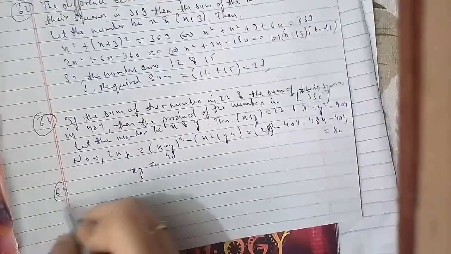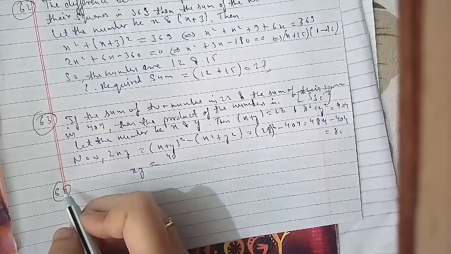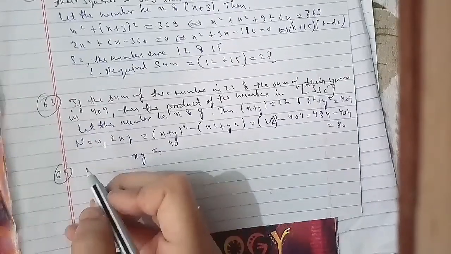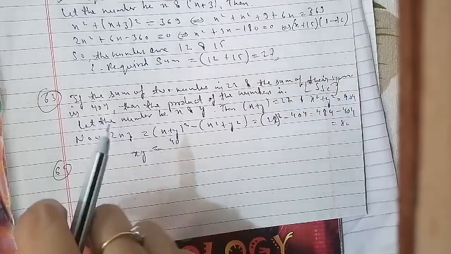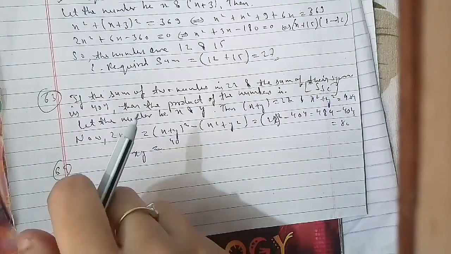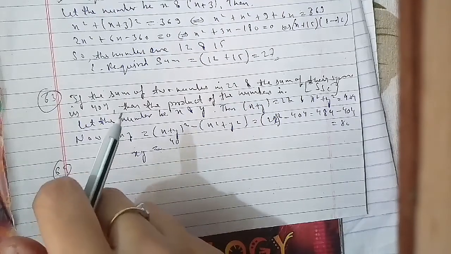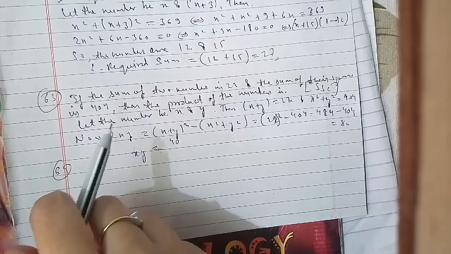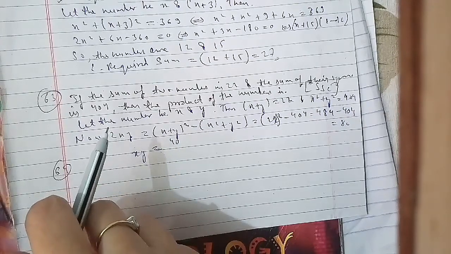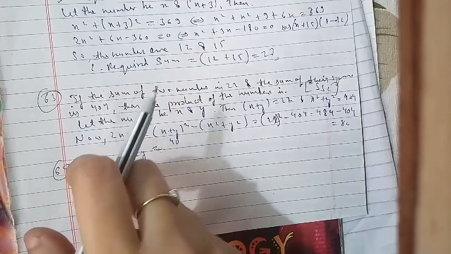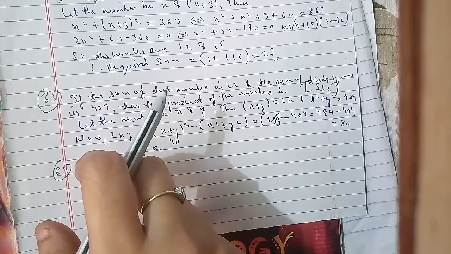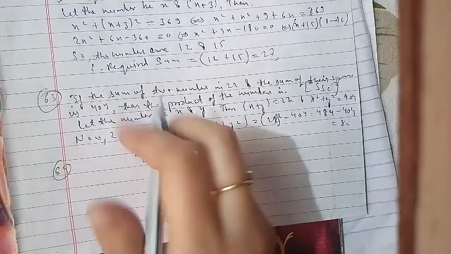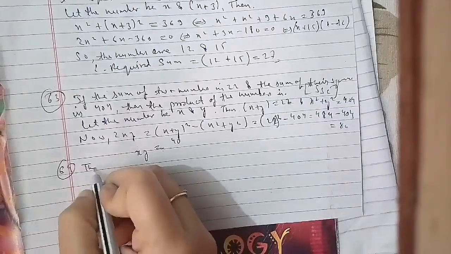The difference between the squares of two numbers is 256,000, and the sum of the numbers is 1,000.